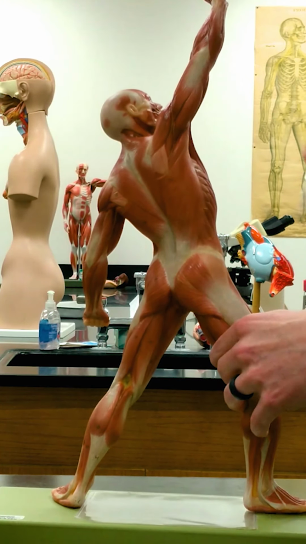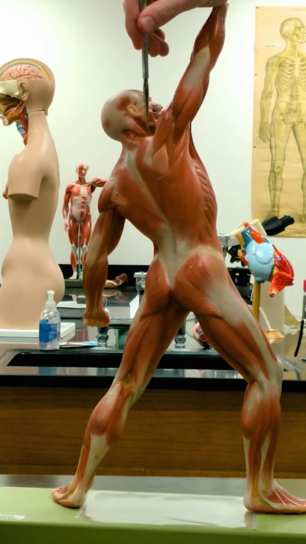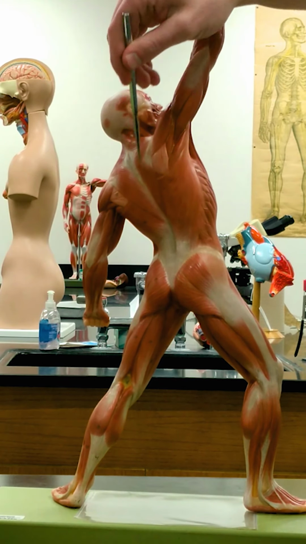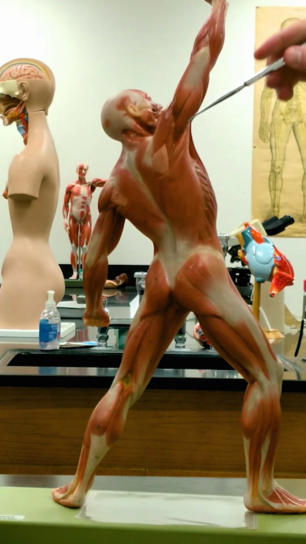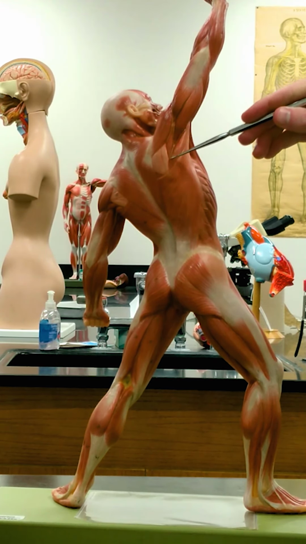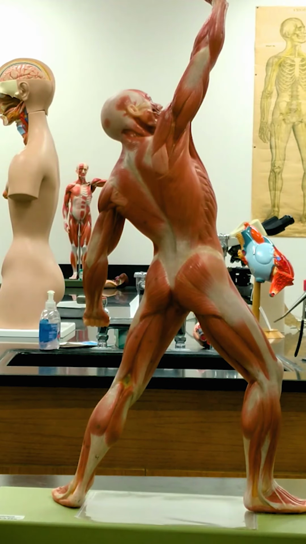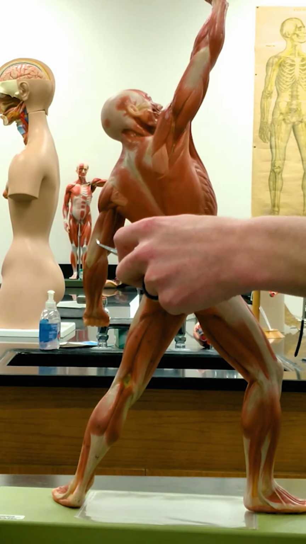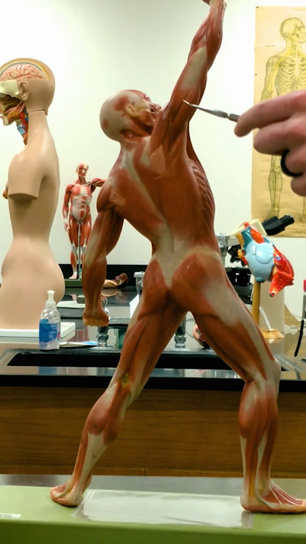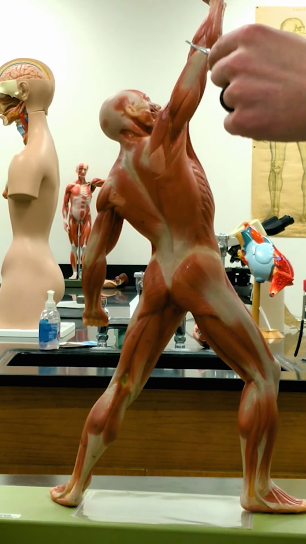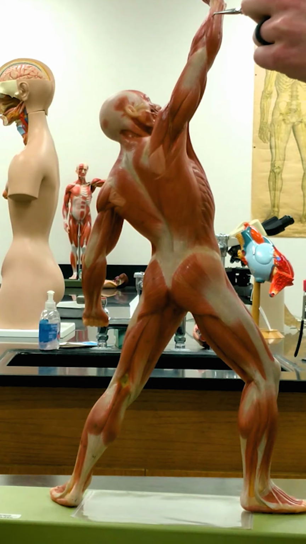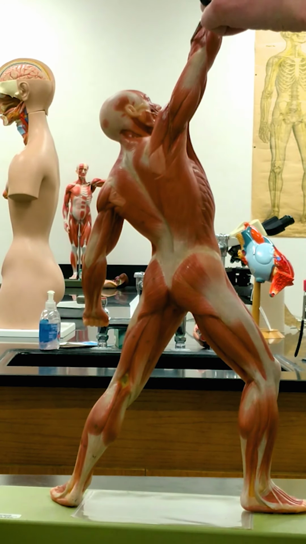Moving to the back, you see the temporalis muscle, sternocleidomastoid, trapezius muscle. You see the latissimus dorsi, the infraspinatus, the teres major. See the triceps brachii going down this arm, triceps brachii on this arm. You can see that brachioradialis is this top one right over here.